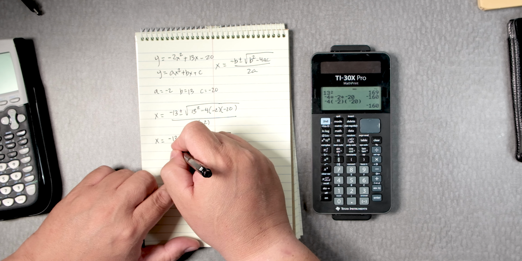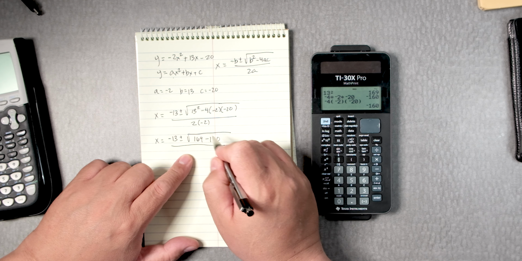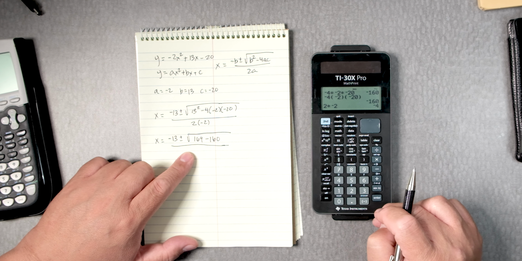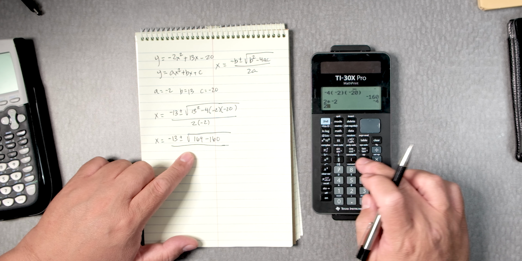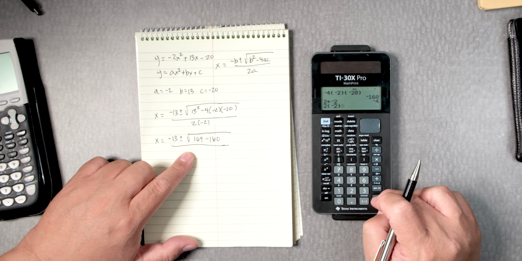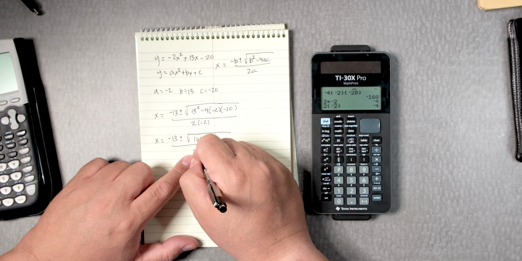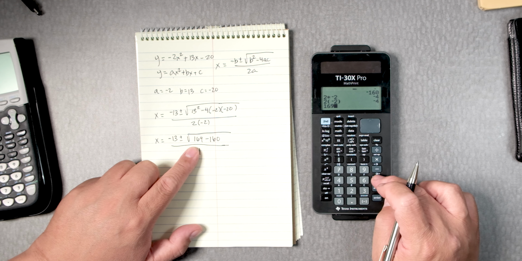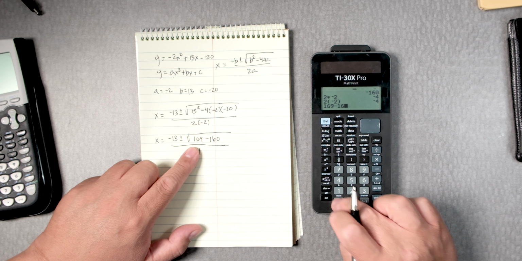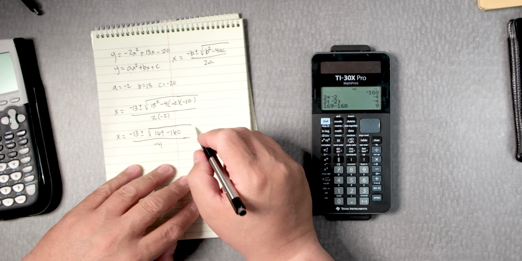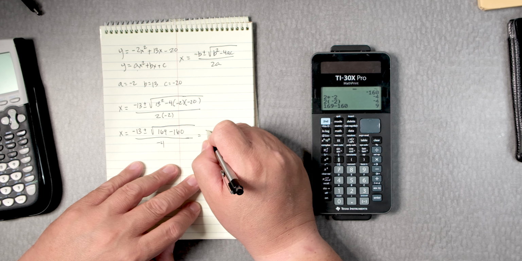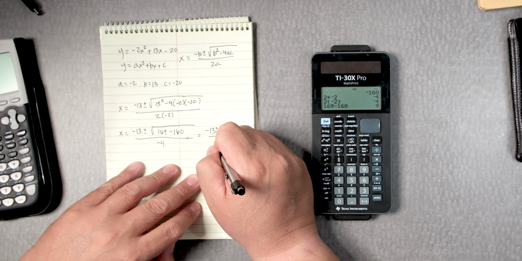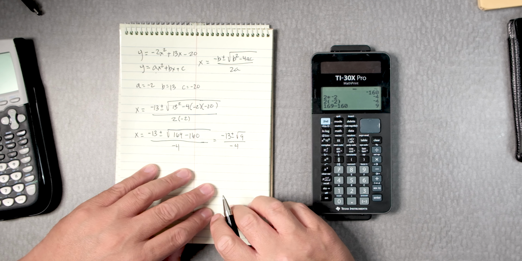Then divide 2 times negative 2, or 2 parentheses negative 2, still gives me negative 4. And then 169, take away 160 gives me 9. So here we're going to go with negative 13 plus or minus the square root of 9, over negative 4.